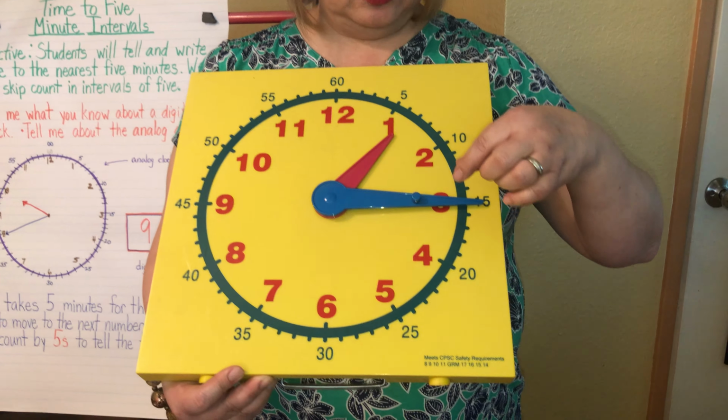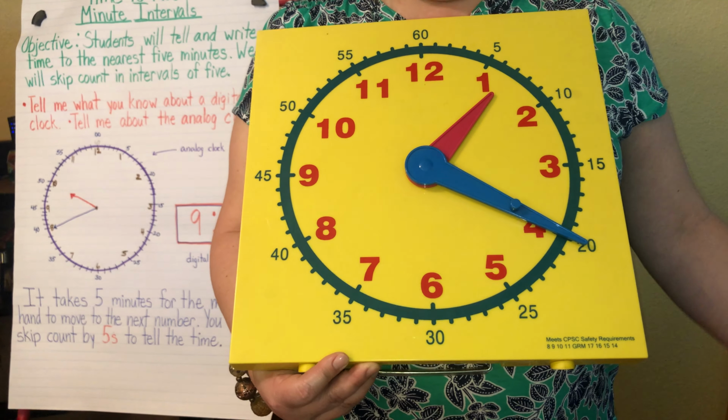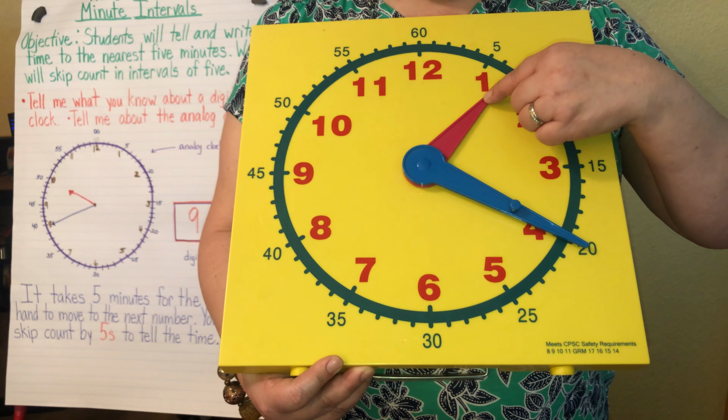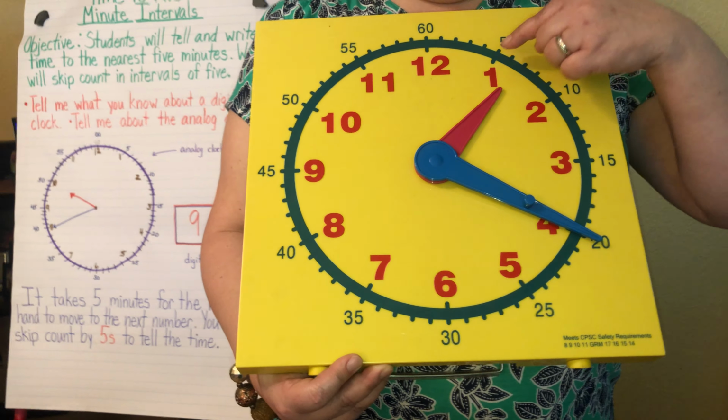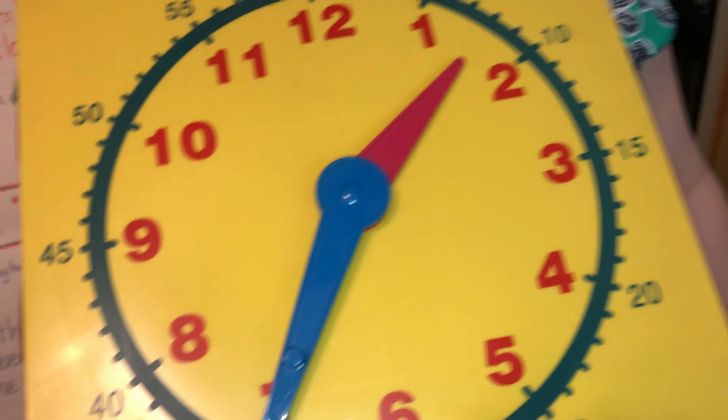If you said 1:20, you are correct. I can go back and check. It's still at the 1 hour, and I count by fives. 5, 10, 15, 20. It's 1:20. What time is it now, boys and girls?